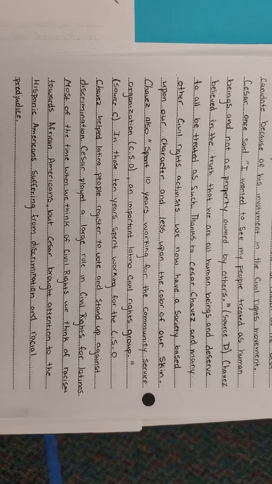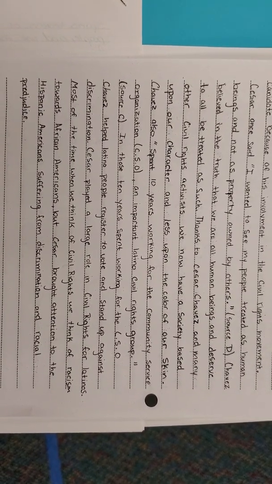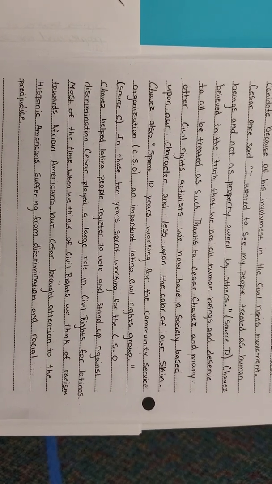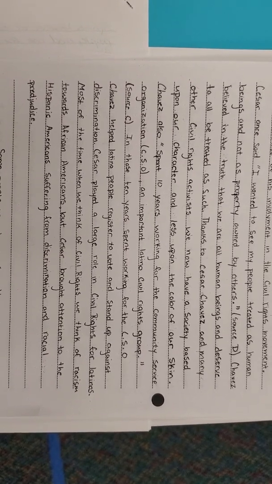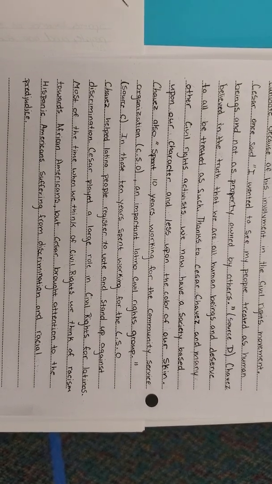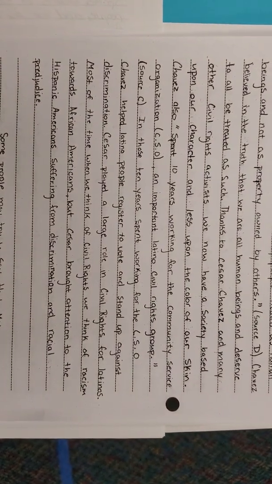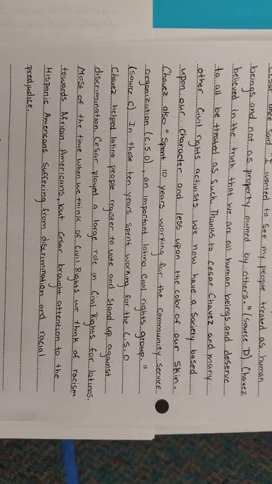Two sentences of commentary. Then they go on, because this is their second chunk here, a two-chunk paragraph. Chavez also, quote, spent 10 years working for the Community Service Organization, or CSO, an important Latino civil rights group. So their second concrete detail there, source C, and then commentary. In those 10 years spent working for the CSO, Chavez helped Latino people register to vote and stand up against discrimination. Cesar played a large role in civil rights for Latinos.